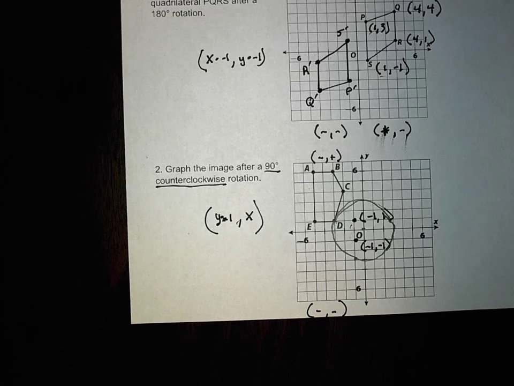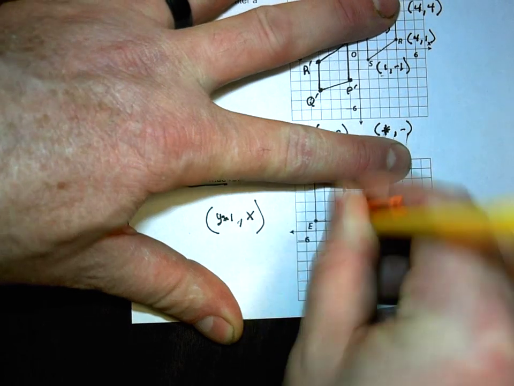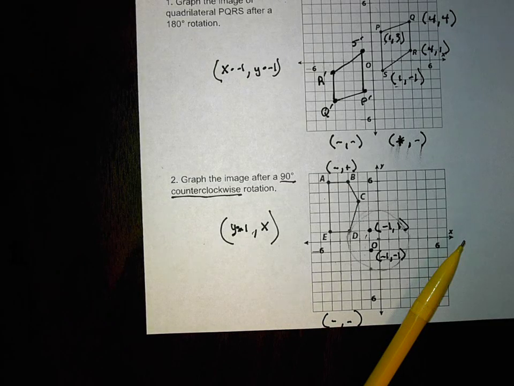It would be easier. Let's whip out the patty paper. Pass out patty paper.